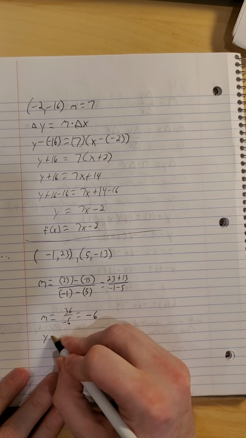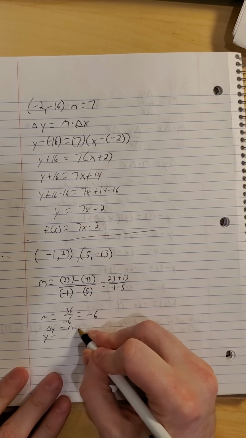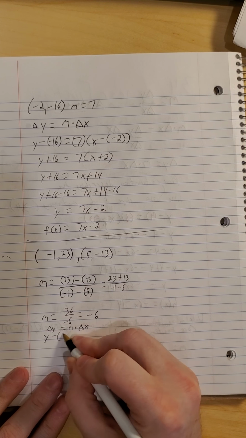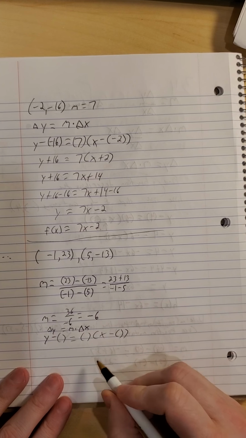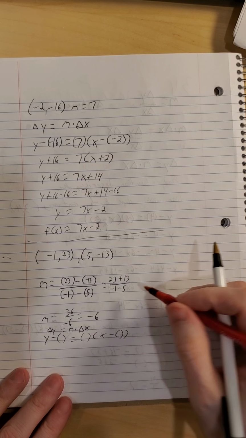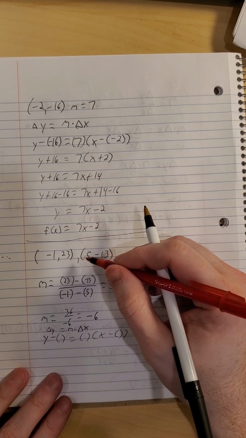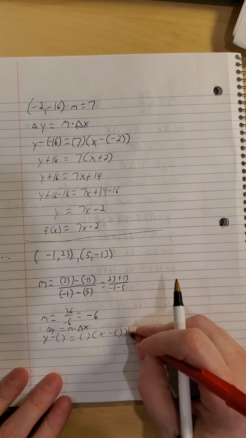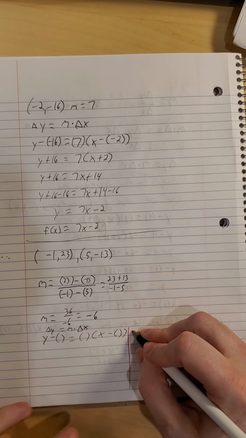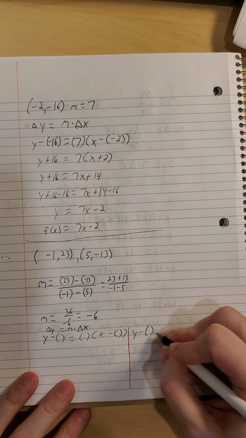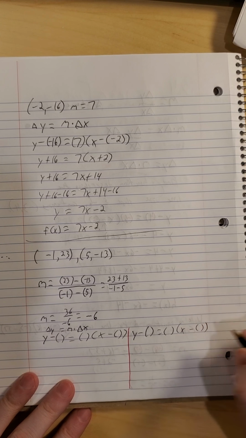So then we go to our change in y is the slope times change in x. So y minus something is our slope times x minus something. And we'll get the same answer either way. I'm going to show both. Just follow along with whichever of the two ordered pairs you used. Don't worry about the other one.